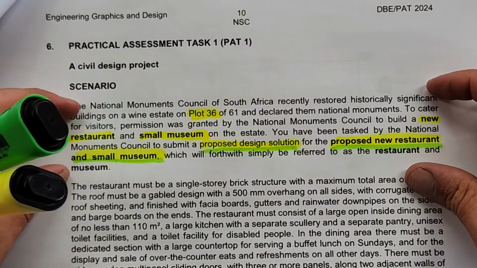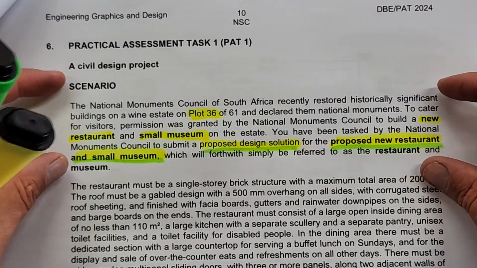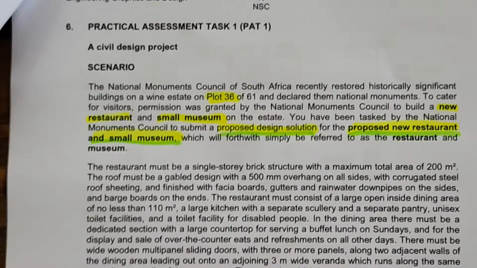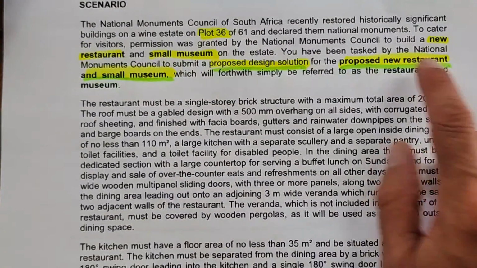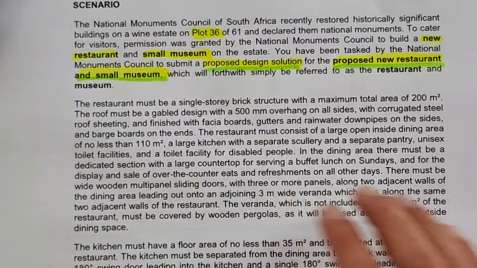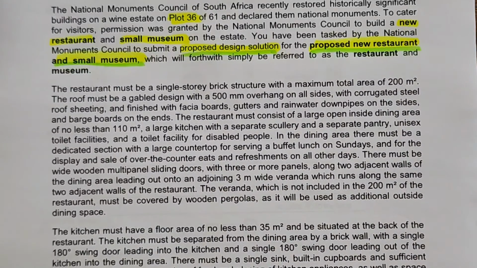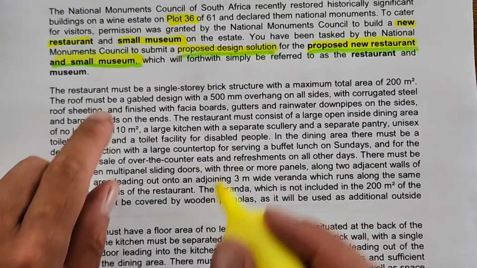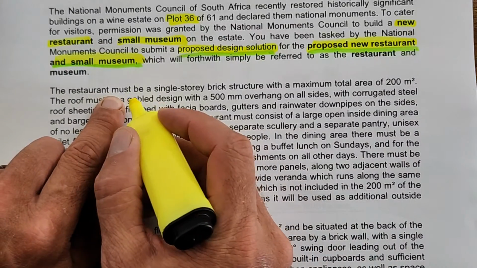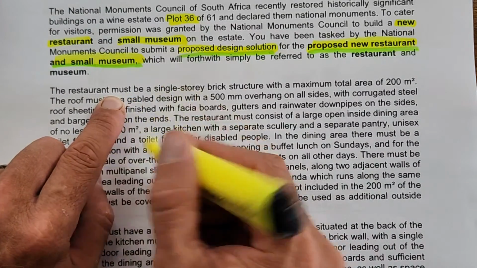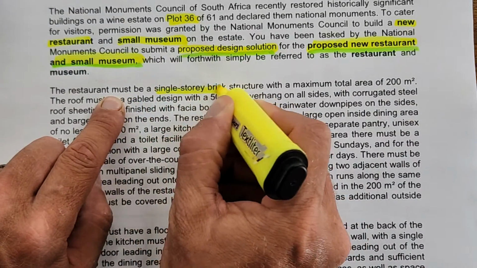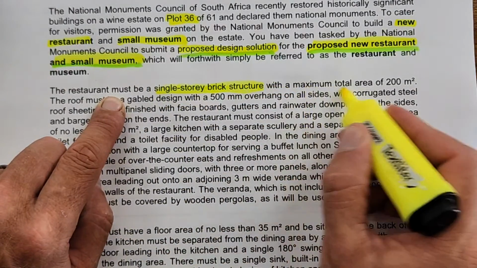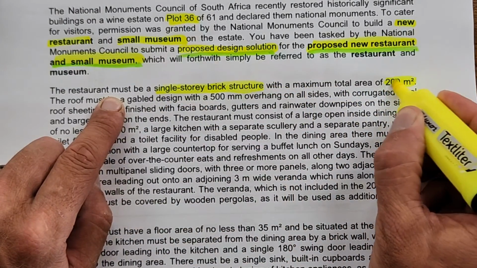People, this first paragraph sets it out very clearly, and this first paragraph frames now the detail that will follow. So let's look at the details. Now we're going to look at the different parts, the restaurant and the small museum, and what the criteria are. The restaurant must be, and you can use a highlighter, what it must be. Does that start to sound like a specification? Yes. It must be single story. It must be a brick structure. It must have a maximum total area of 200 square meters.